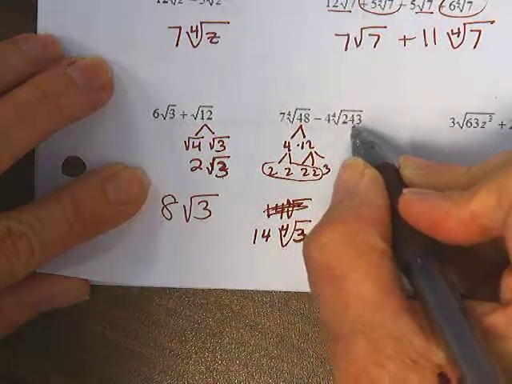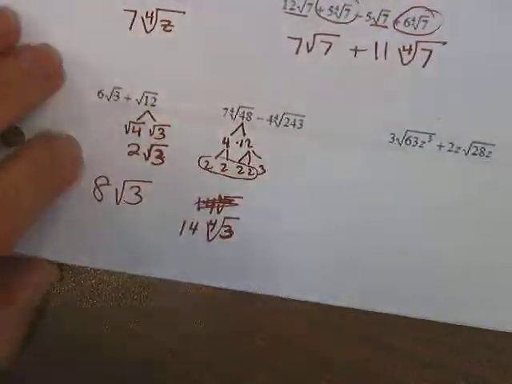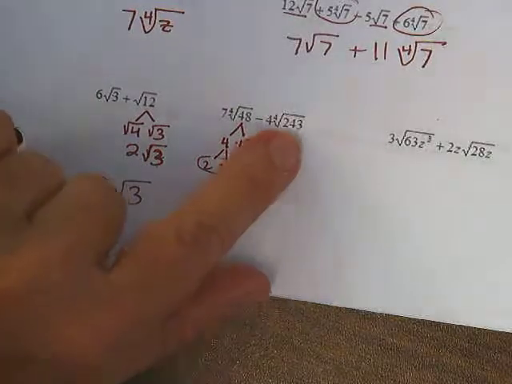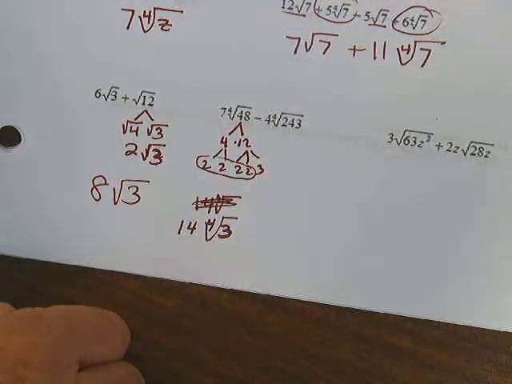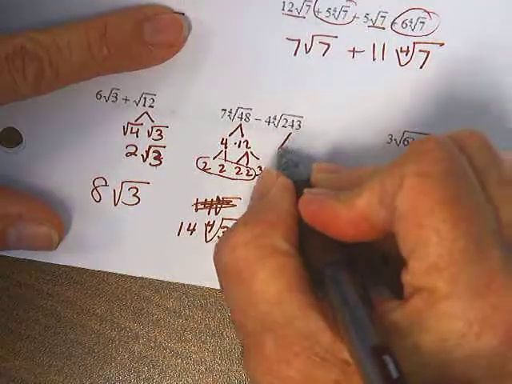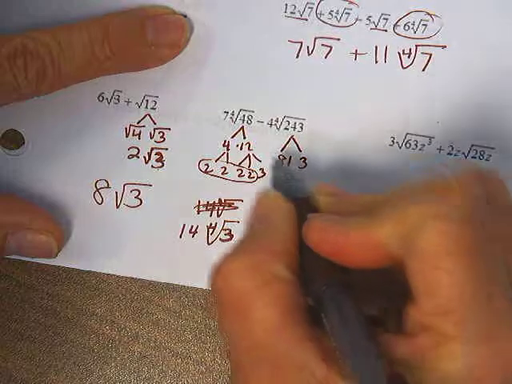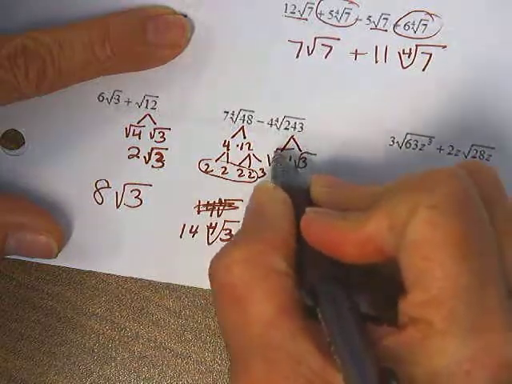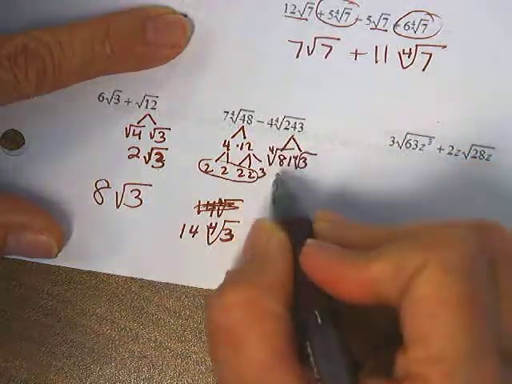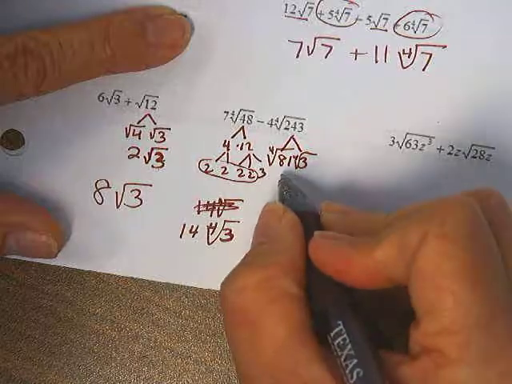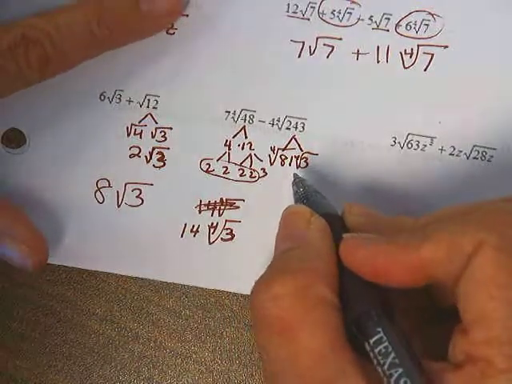minus, 243. Let's see if we can break that down. I'm hoping that 3 would go into that. Okay, so this is equal to 81 times 3. And 81 is 3 times 3 times 3 times 3.